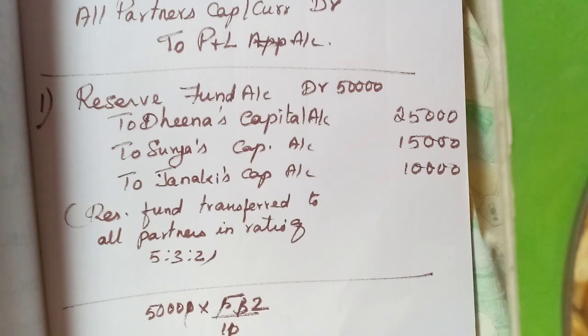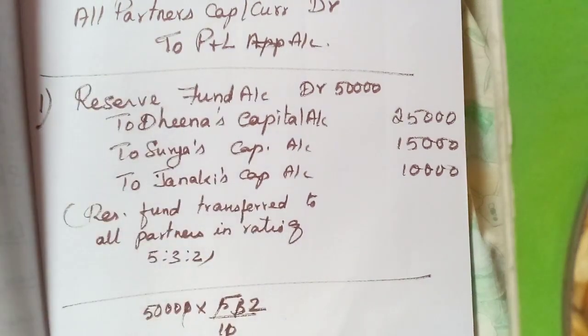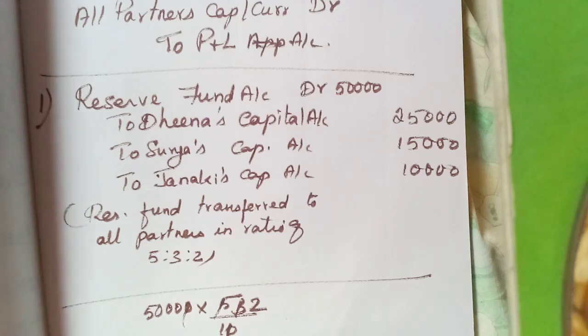The first adjustment is the distribution of accumulated profits and reserves. We know that these are available on the liability side, so they show a credit balance. So we have to debit them, and the partners' capital accounts must be credited, and all the amount must be distributed in the old profit sharing ratio. Okay, the first illustration and exercise we will see.